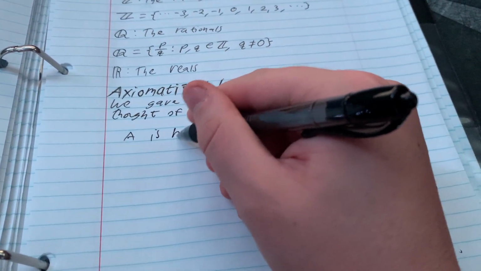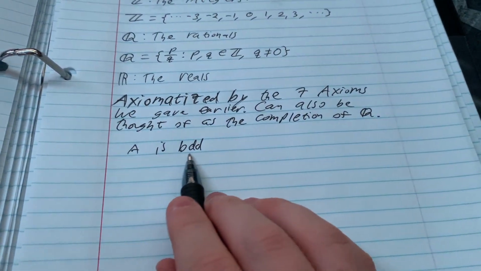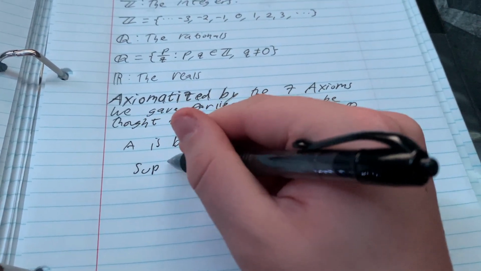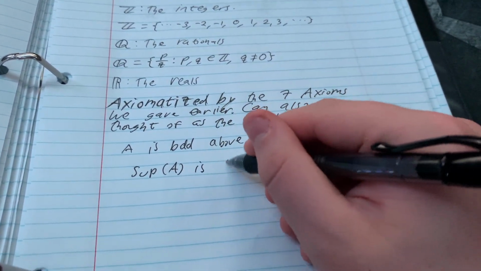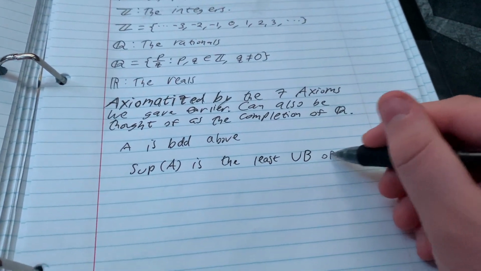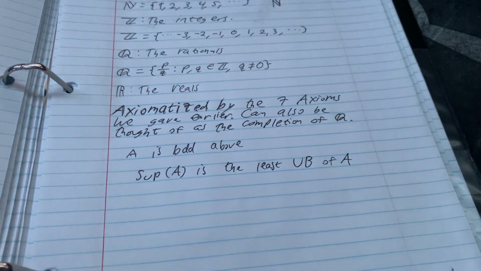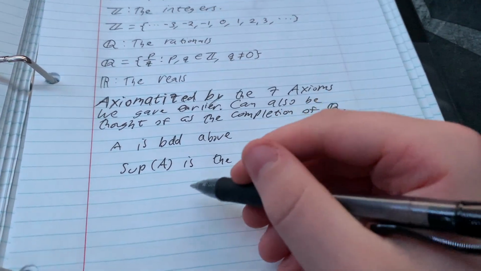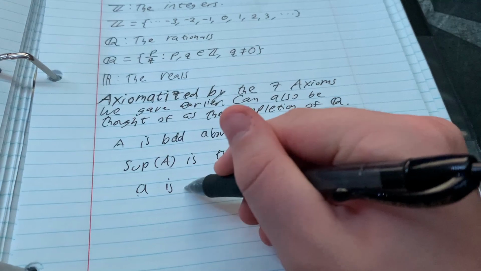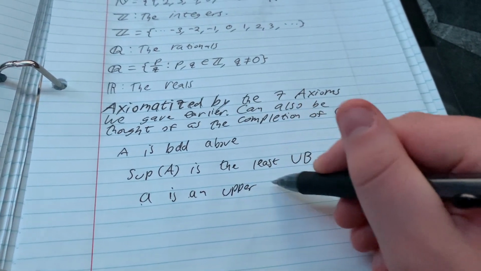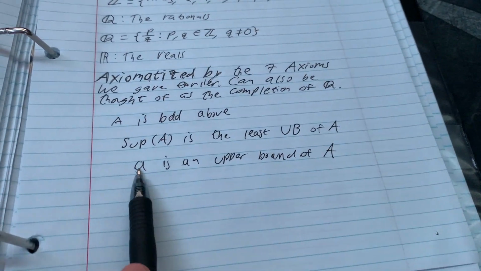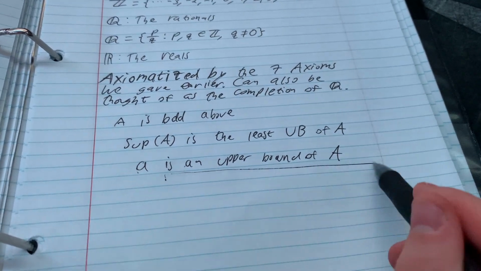If A is BDD, meaning bounded above, then sup A is the least UB, that's upper bound, of A. I made up my own notation to avoid having to say all of this.